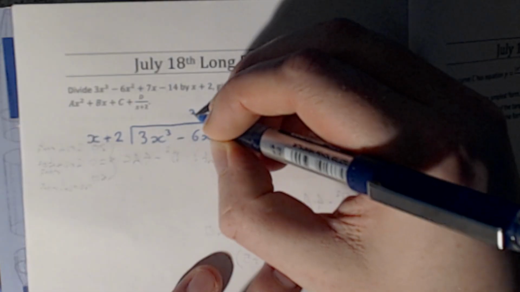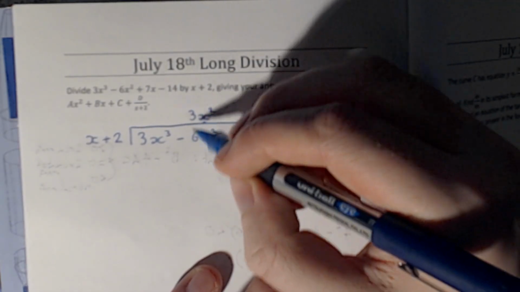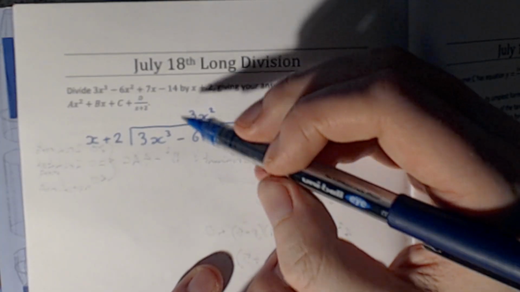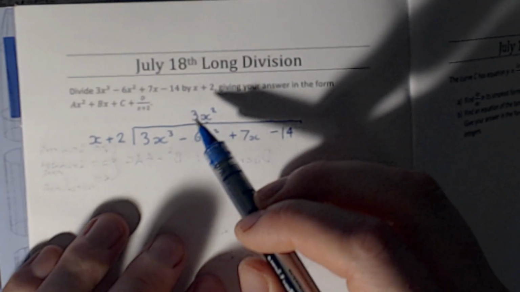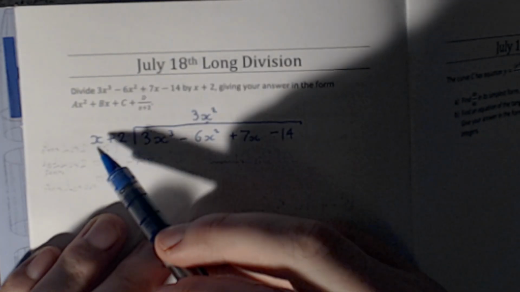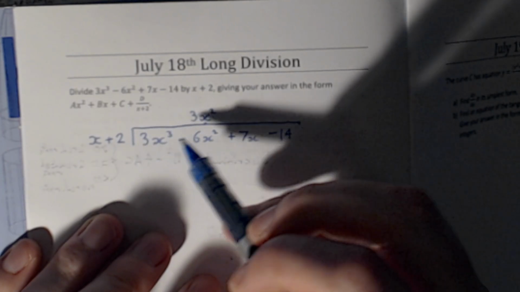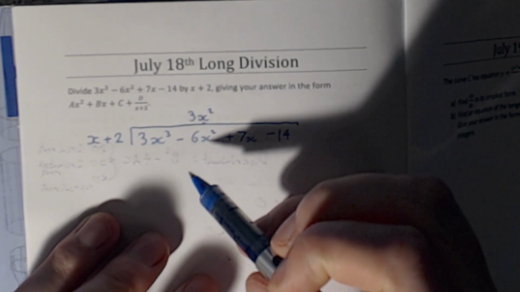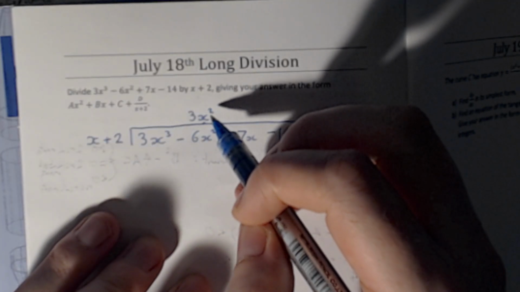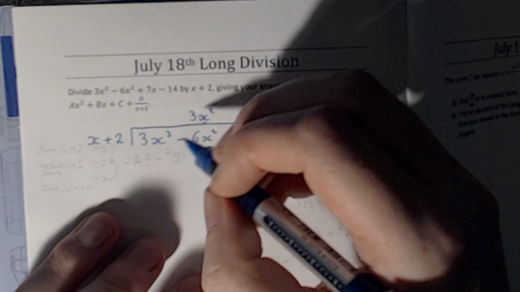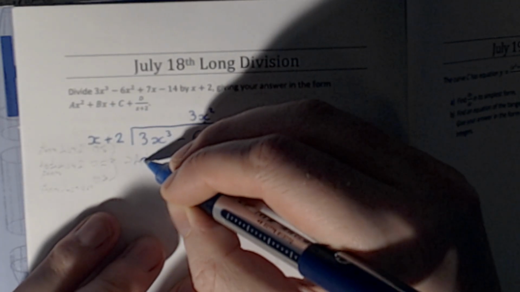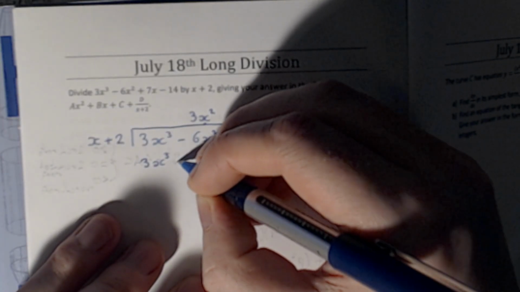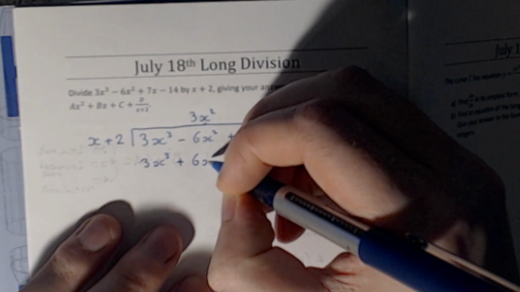What we do is we take that 3x squared and put it above the squared term, so it's that x squared column. Now we know that 3x squared lots of x goes into 3x cubed, we need to see how much of x plus 2 goes into this. So we take this 3x squared and multiply it by x plus 2. No surprises, x times 3x squared is 3x cubed. And then 2 times 3x squared, well, that's going to be positive 6x squared.